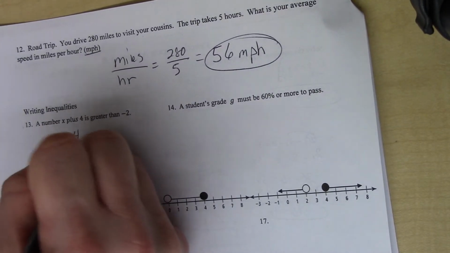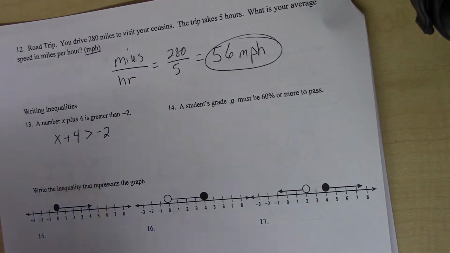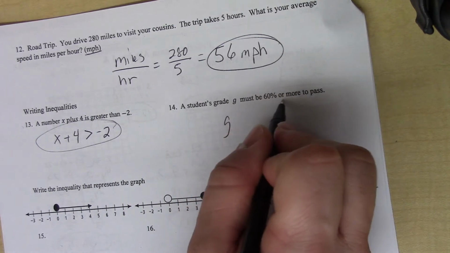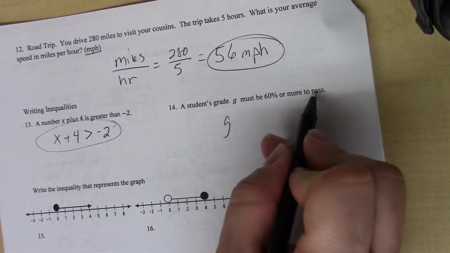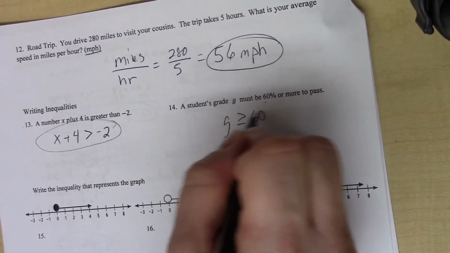X plus 4 is greater than -2, just making sure your arrow goes the right direction. G, the grade must be greater than, actually 60% or more. So it can be equal to or greater than, so greater than or equal to 60.